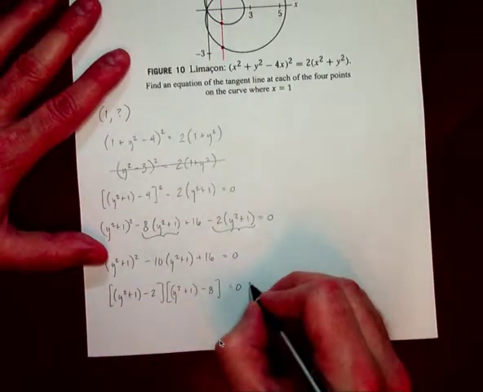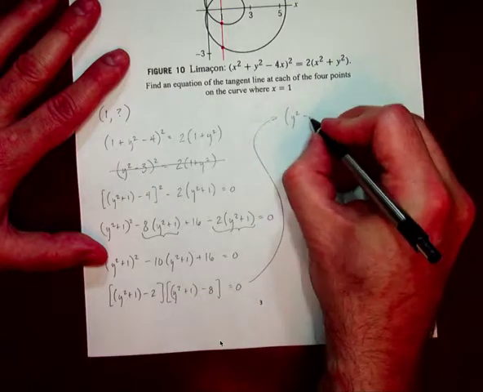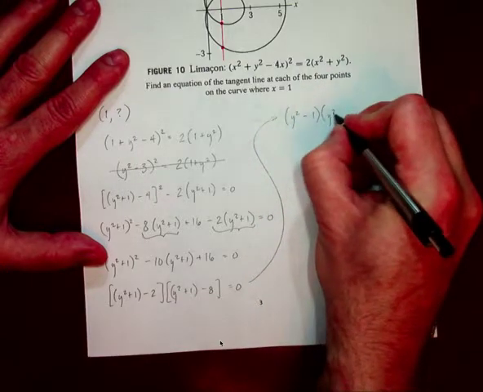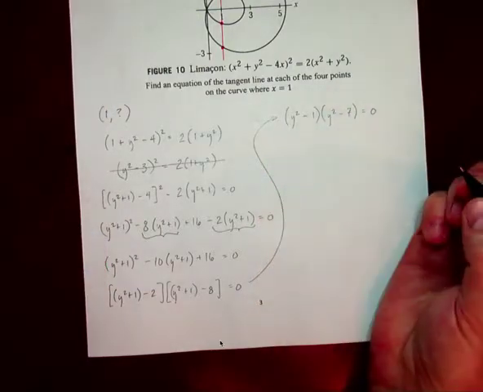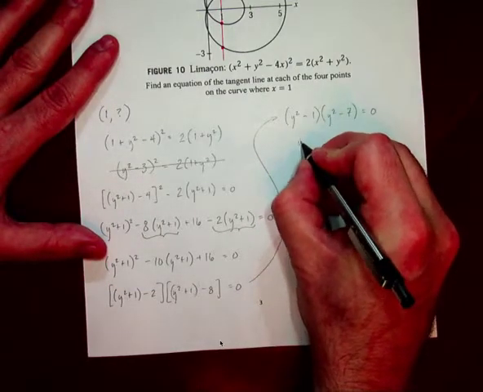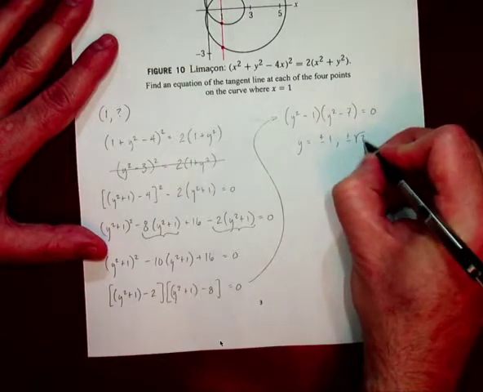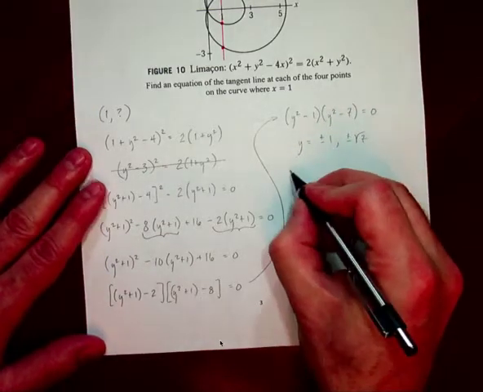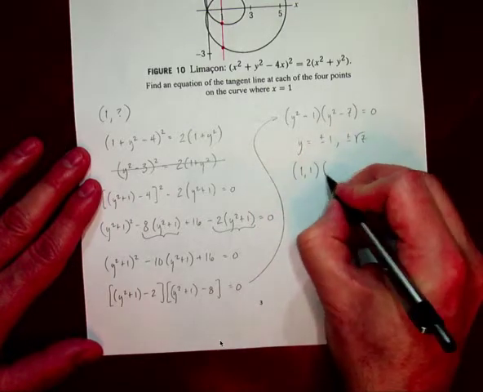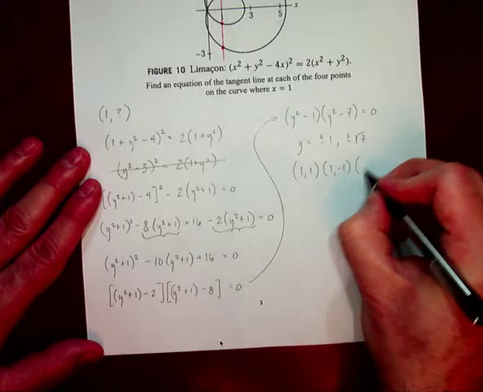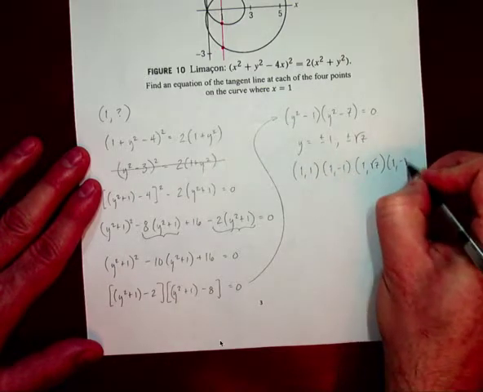This winds up becoming y squared minus 1 and y squared minus 7, and so I get 4 solutions for y. I get y is equal to plus or minus 1 and plus or minus root 7. So my 4 ordered pairs are (1, 1), (1, negative 1), (1, root 7), and (1, negative root 7).